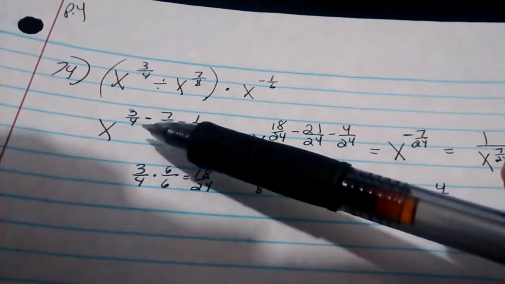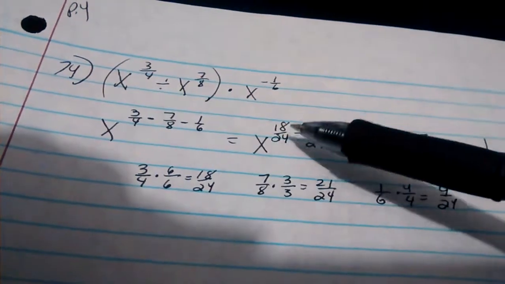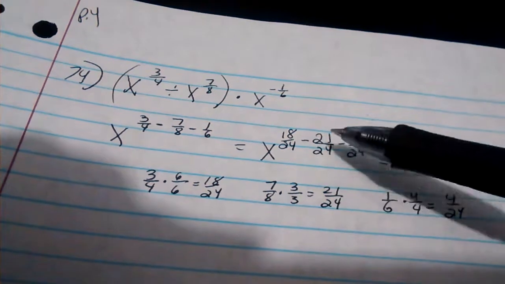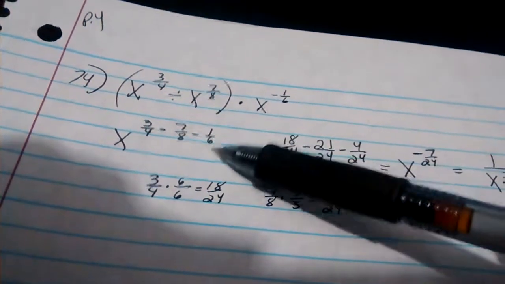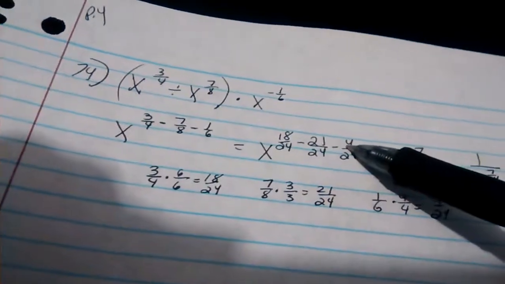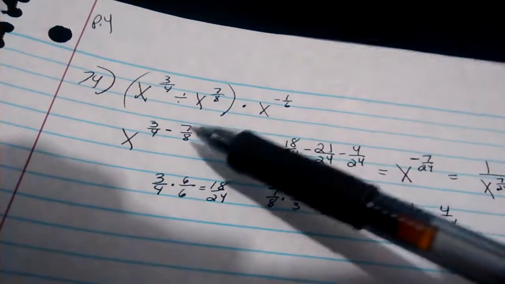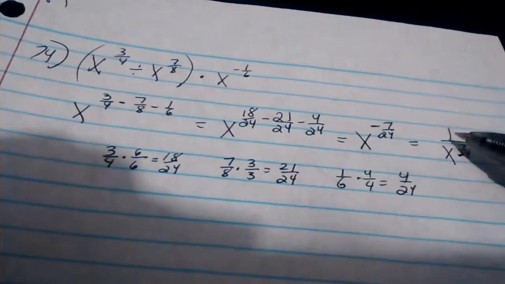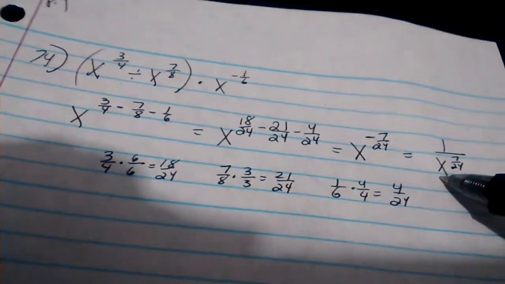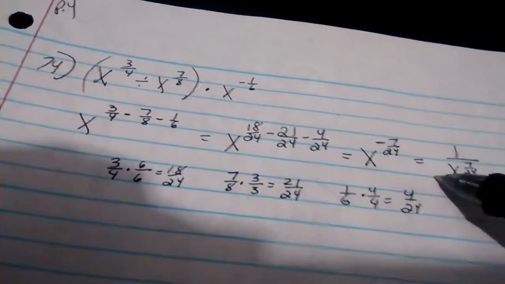And you would convert 3/4 to 18/24, 7/8 to 21/24, and 1/6 to 4/24. And when you bring them together by adding, because they're negatives, it turns out to be a negative 7 over 24. So you would bring that down and write it in the denominator, and this would be your final answer right in here.